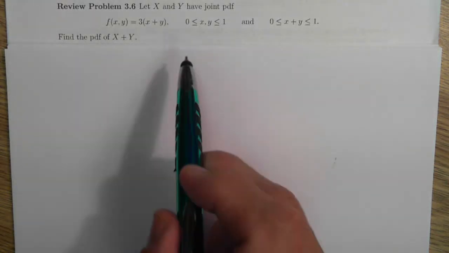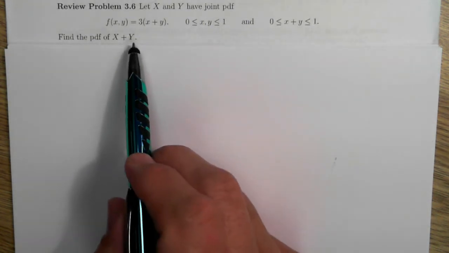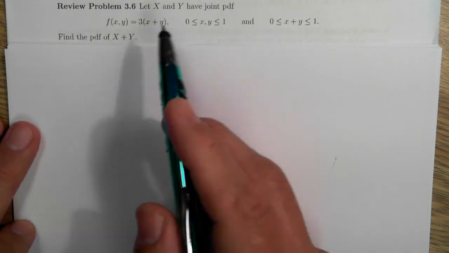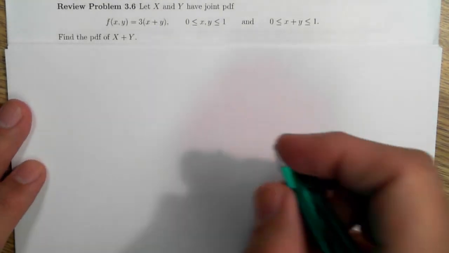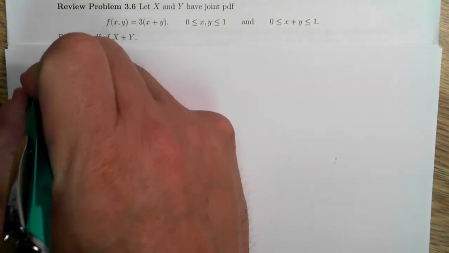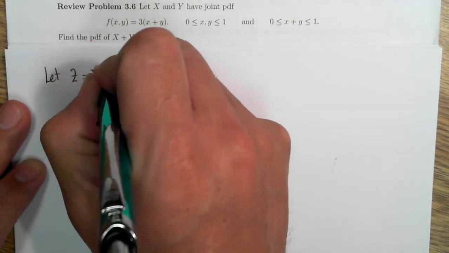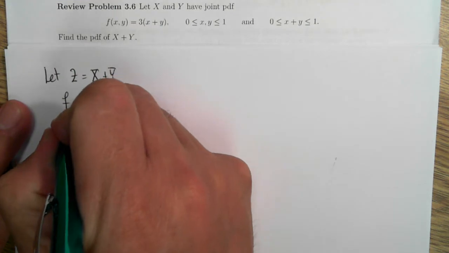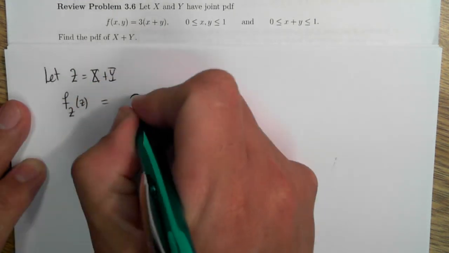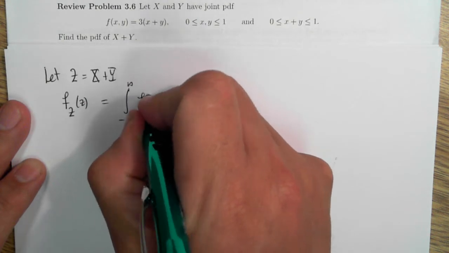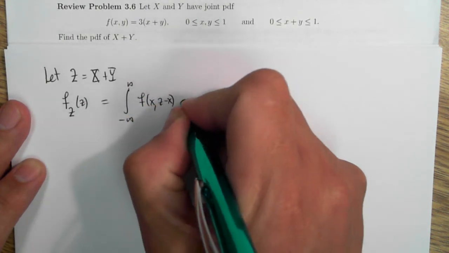Okay, so for this problem we have two random variables with a given joint distribution, and the question is to find the PDF for the sum of the two random variables, X plus Y. For this one we have a property that we proved in class. If we let Z be equal to X plus Y, then the PDF of Z is equal to the integral from minus infinity to infinity of f(x, z minus x) dx.